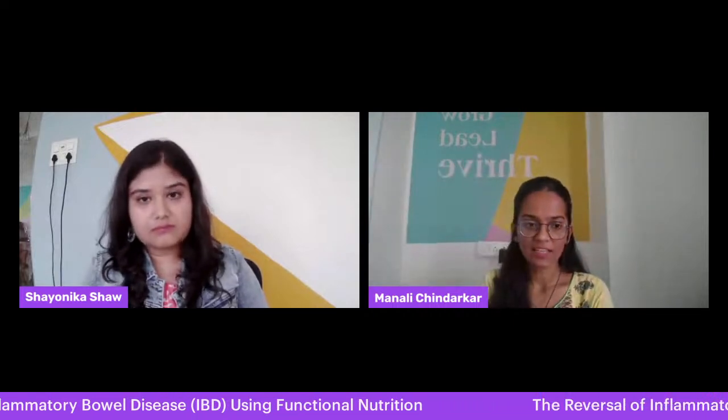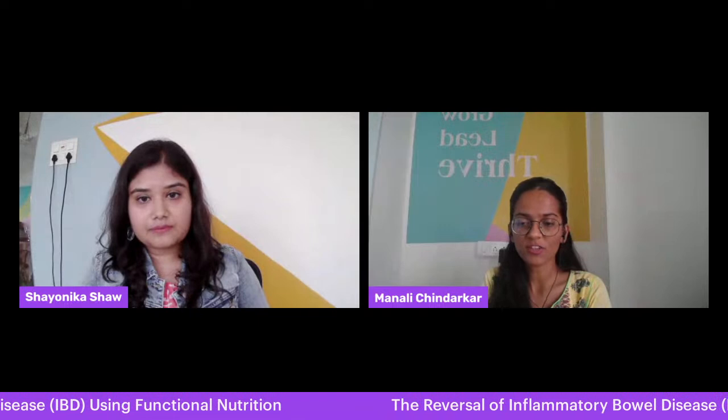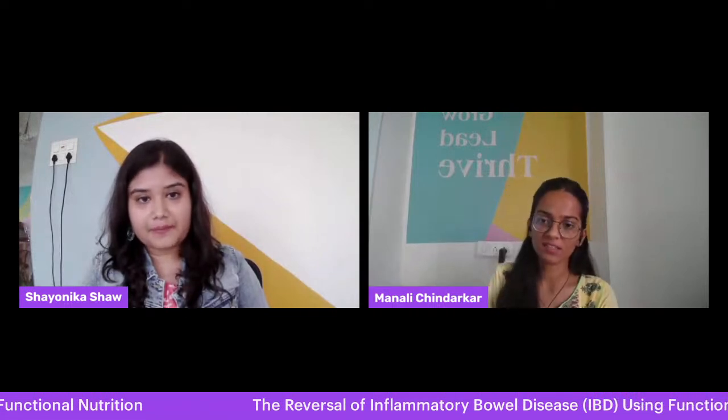The foods that she wasn't able to tolerate earlier, she could now tolerate just by making little changes. And it's not just trial and error because we did the GI map testing, and we also ran the food allergy test for her, right? Yes.